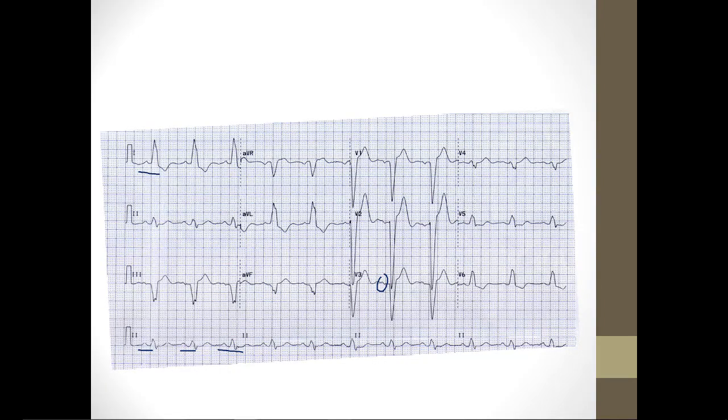Next step is to decide whether the rhythm is regular or irregular, and hopefully you can identify that this is a regular interval with no variation in the RR intervals. Once we've done that, we look at the QRS complex, and hopefully you can see that this is a wide QRS complex. It's almost 1 big box, or 200 milliseconds in width, so this is a very wide QRS complex.